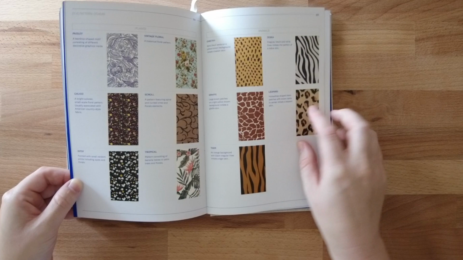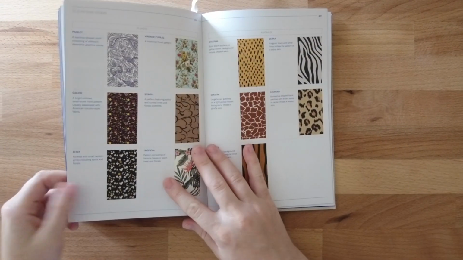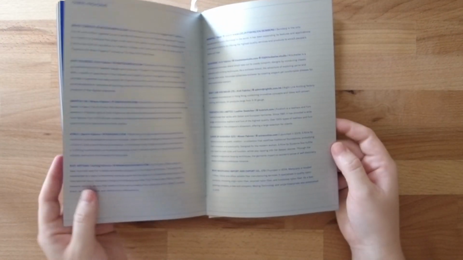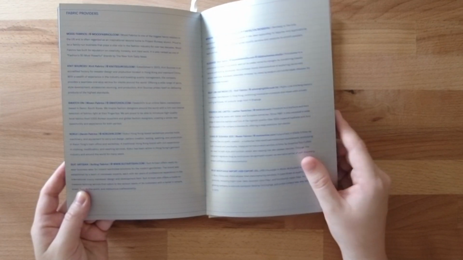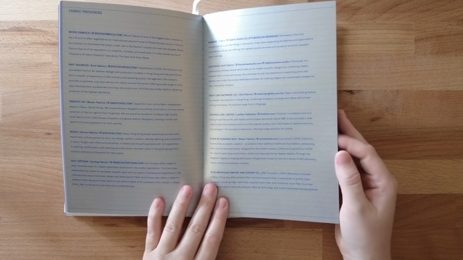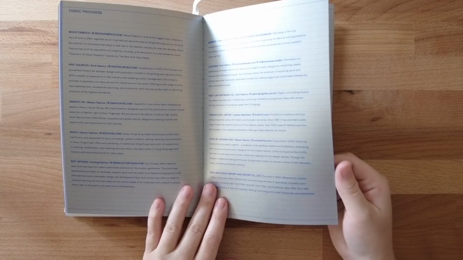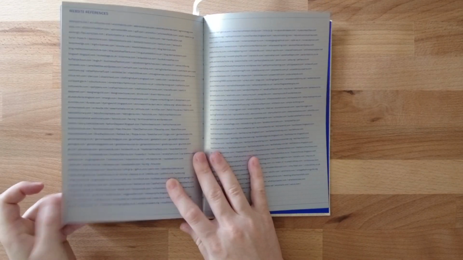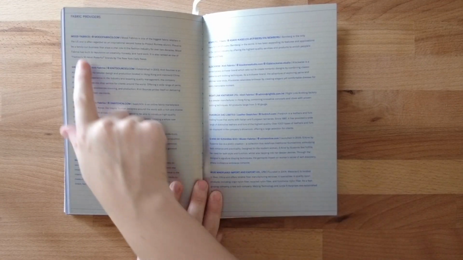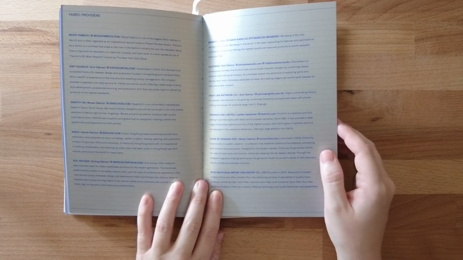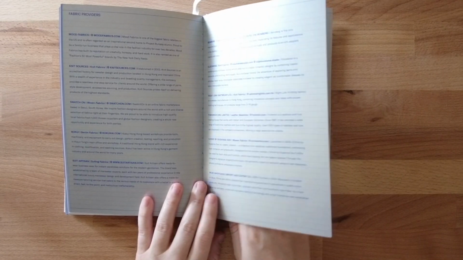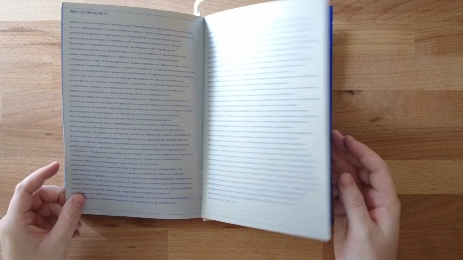And then lastly, they have examples of different types of prints and colors. And then really nicely in the back, they have a list of fabric providers. So online choices of places that you can go to find fabric, which I think is really nice. I mean, I think we've all probably heard of Mood Fabrics, but I don't think I've heard of any of these other ones. So I'm excited to go and check these out and see if they have any good things for historical costuming.